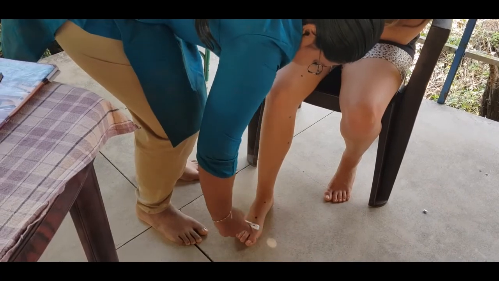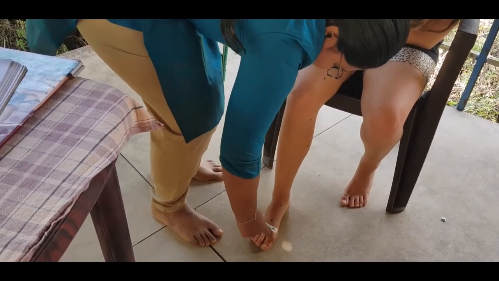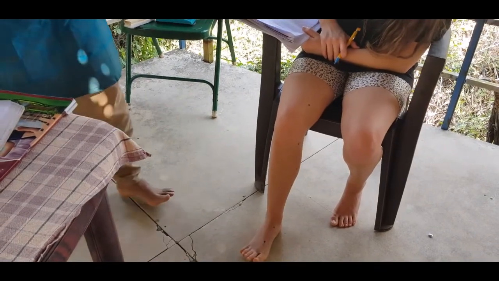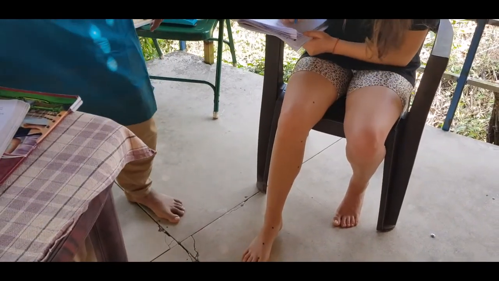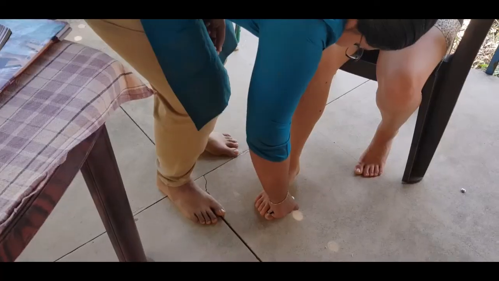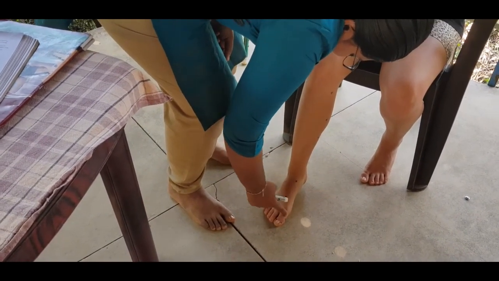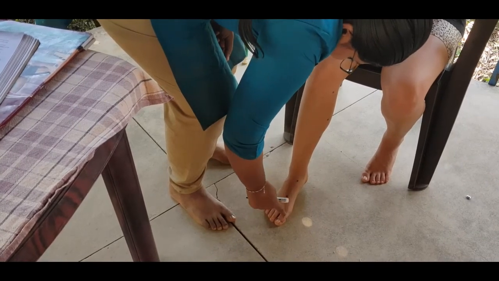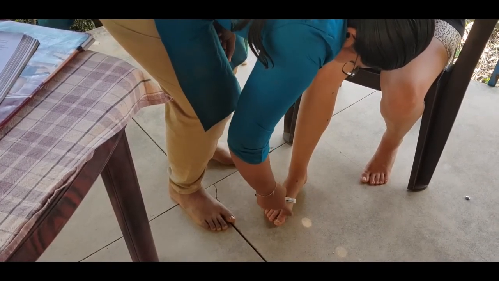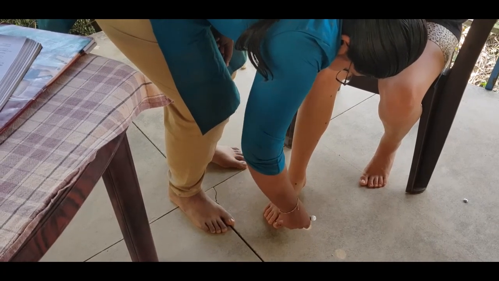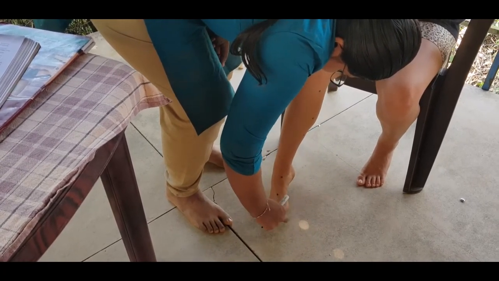Anatomically we call this the metatarsal phalangeal joint, but for your reference I am telling this. This is the metatarsal bone, and this is the phalanx, the toe bone. These are your toes, and these are the metatarsal bones.